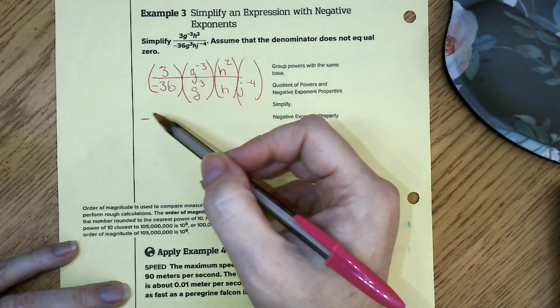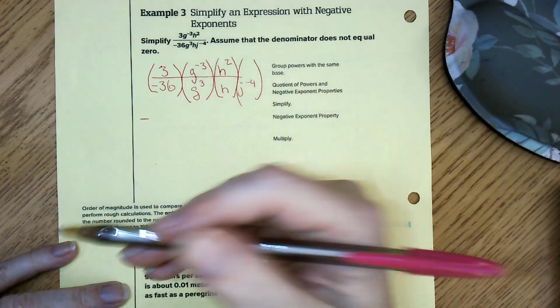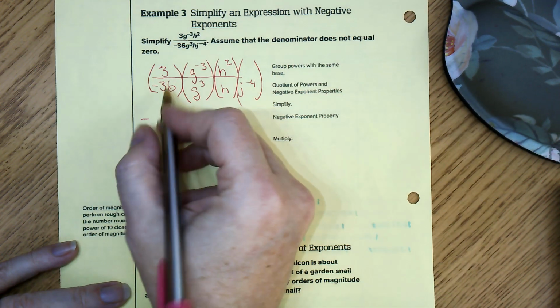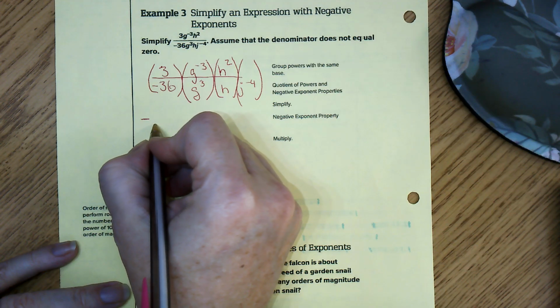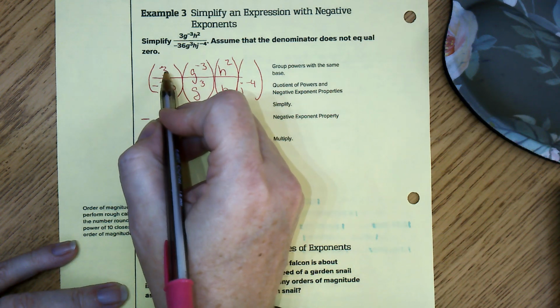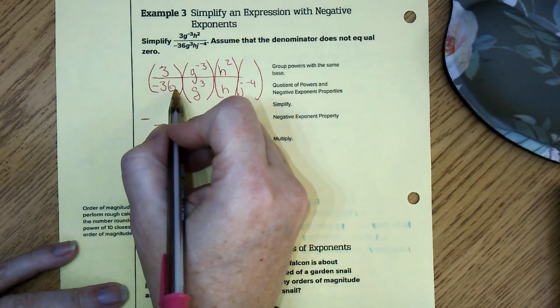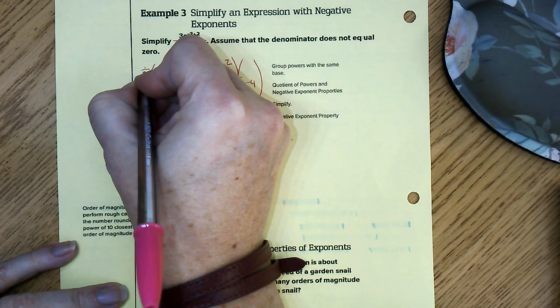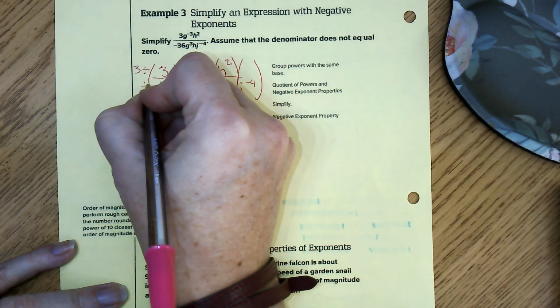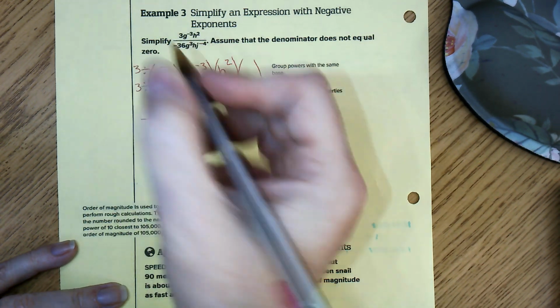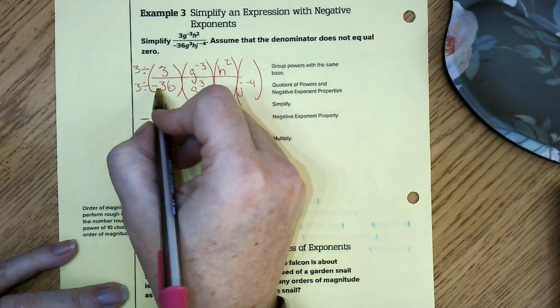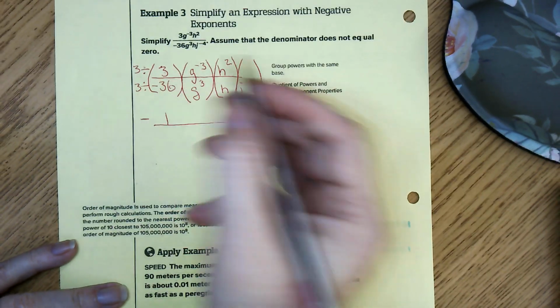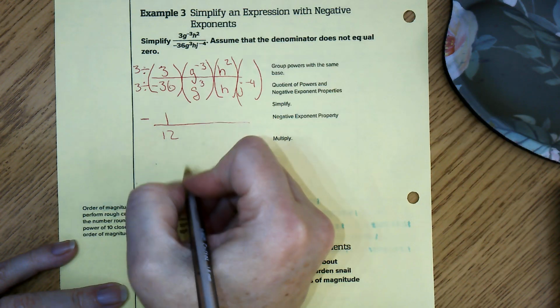Where it does not want the negative is on the bottom, so we will have to move that out in front. That gives us 3 over 36, so we can divide both of these by 3. 3 divided by 3 is 1. 36 divided by 3 is 12.